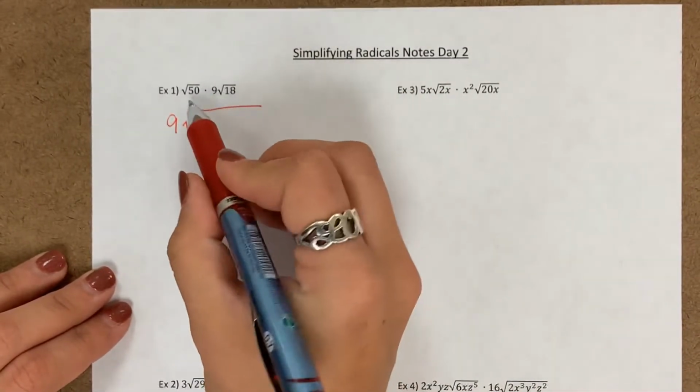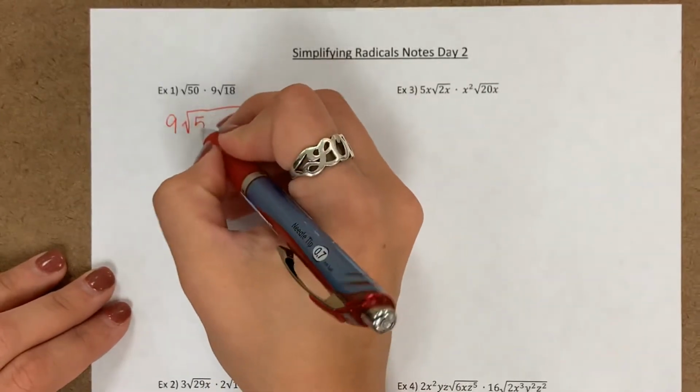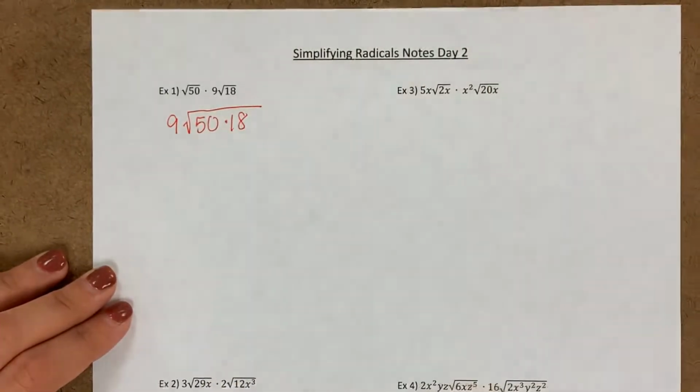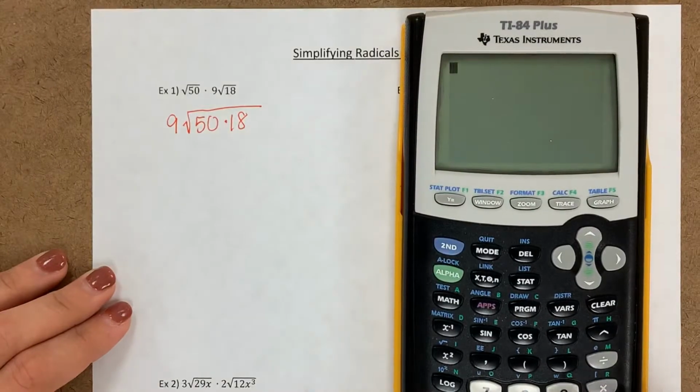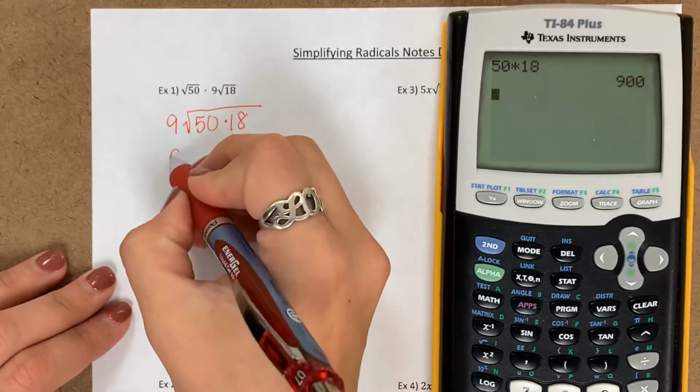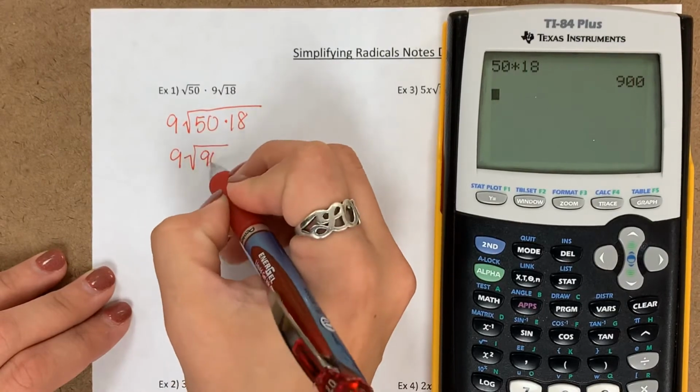Square root of, and instead of separating the 50 and the 18, we have 50 times 18. You can use a calculator to do that. 50 times 18 gives us 900. So now we have 9 square root of 900.